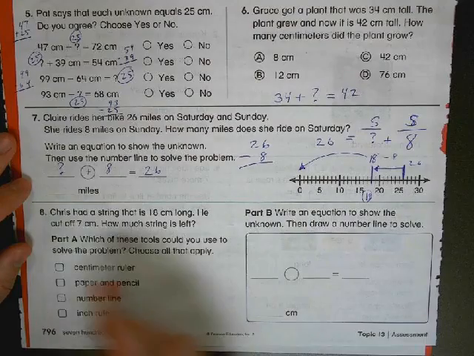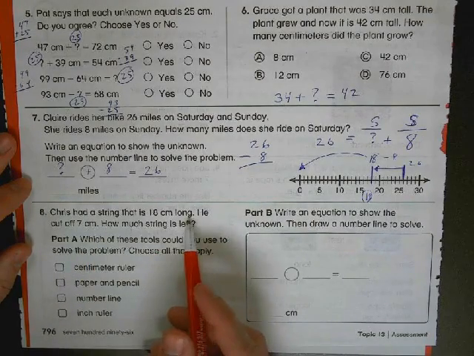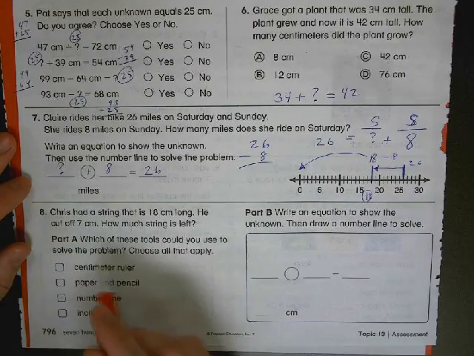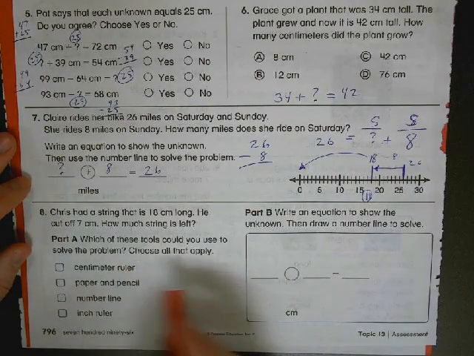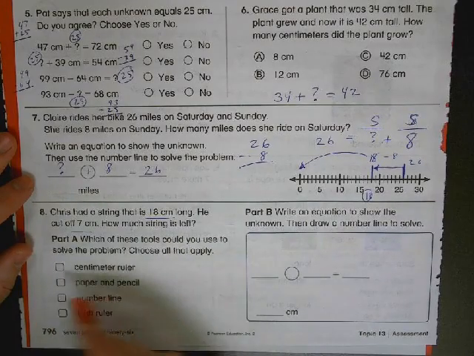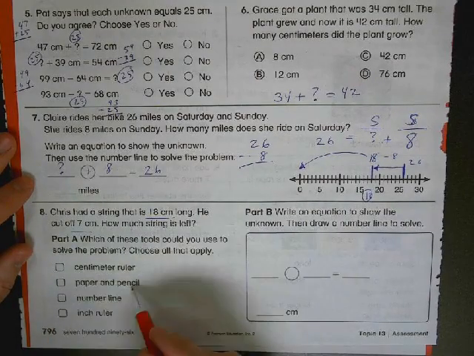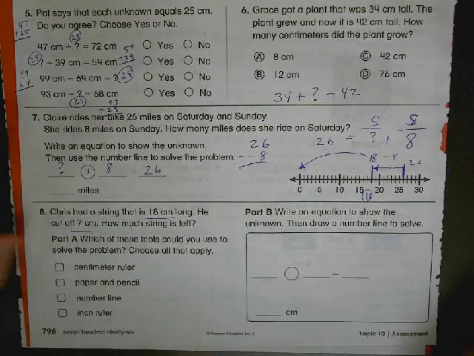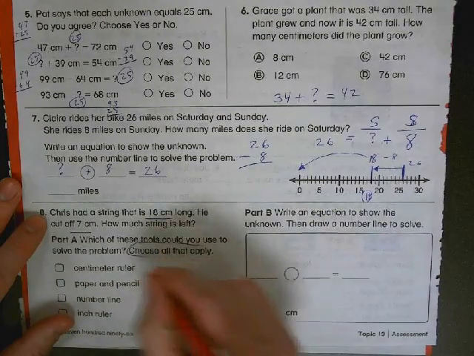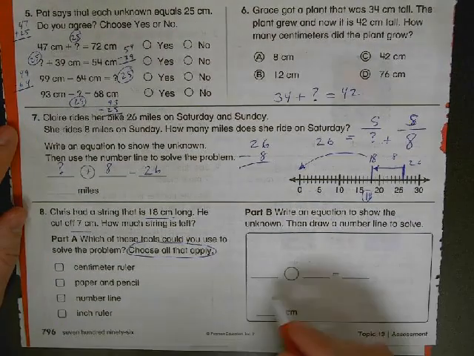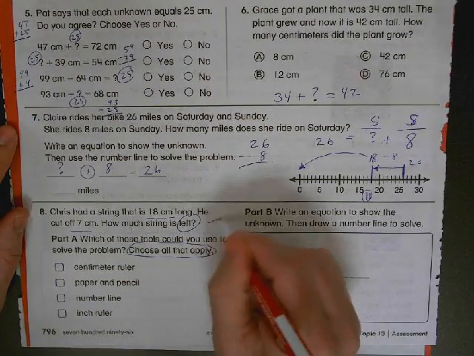Down at the bottom it says Chris had a string that is 18 centimeters long. He cuts off 7 centimeters. How much string is left? So which of these tools could you use to solve the problem? Choose all that apply. So centimeters, right? What could you use? A centimeter ruler, paper and pencil, number line, and inch ruler. Which could you use? More than one. It says choose all that apply. And over here, write your equation. Left. You know it's going to be subtraction.